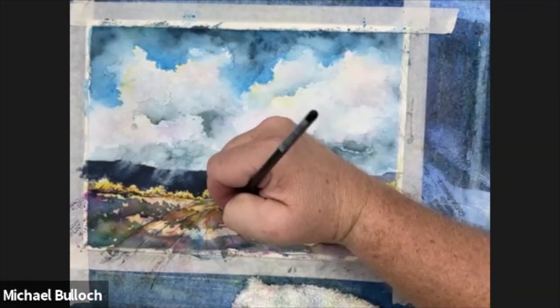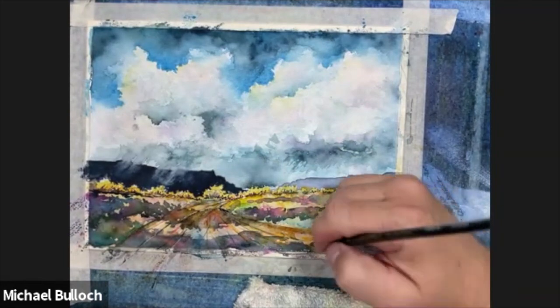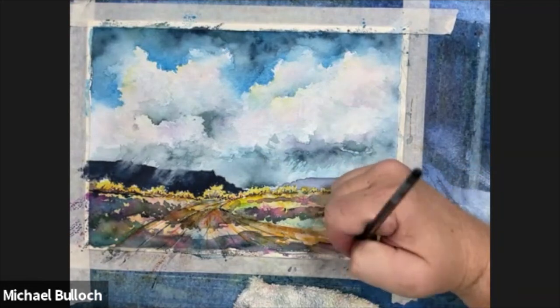Just add a little. Yeah. It's starting to grow on me. Maybe I'll lift it.